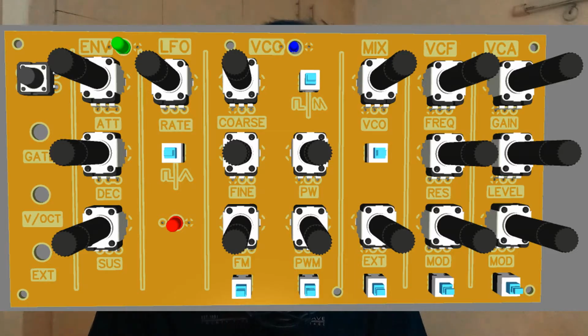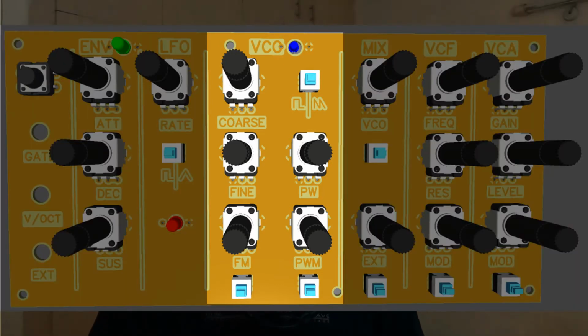Next, let's go to the heart of our synthesizer. That's the voltage controlled oscillator. Now, there are a bunch of controls I wanted on the VCO. First was a coarse and fine tune so that I can finally dial the pitch I want from my synthesizer.